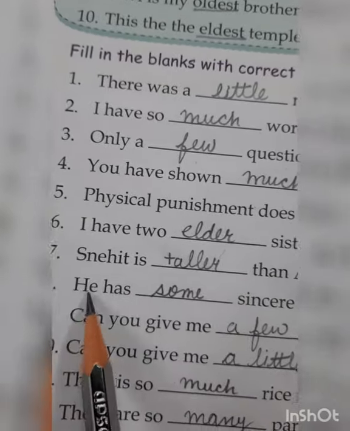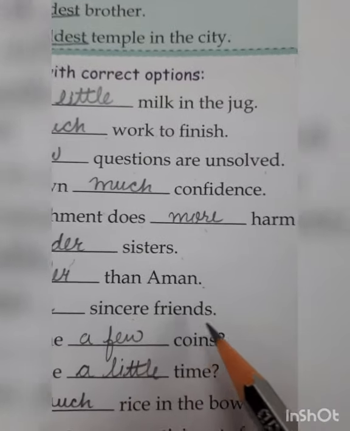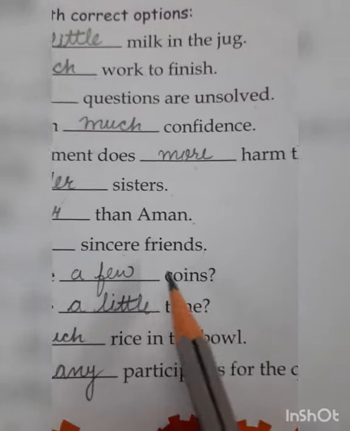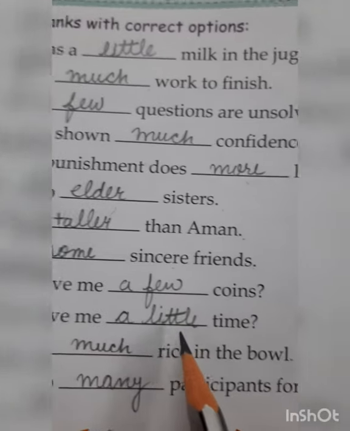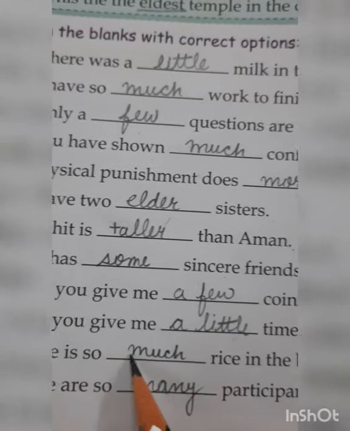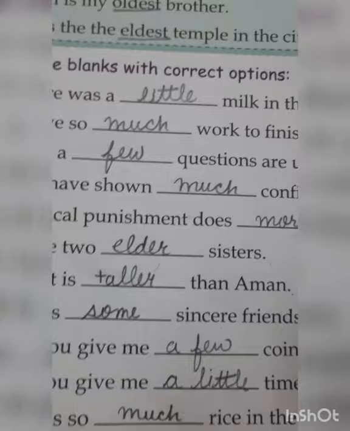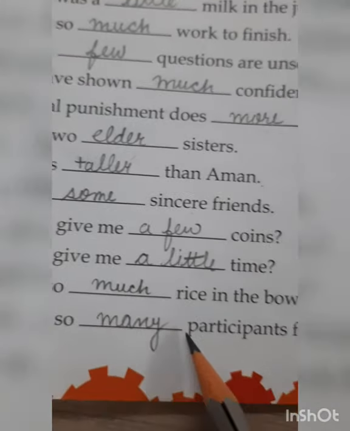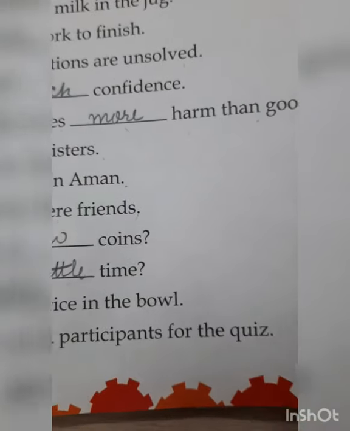Comparative degree. He has some sincere friends. Can you give me a few coins? Can you give me a little time? There is so much rice in the bowl. There are so many participants for the quiz.